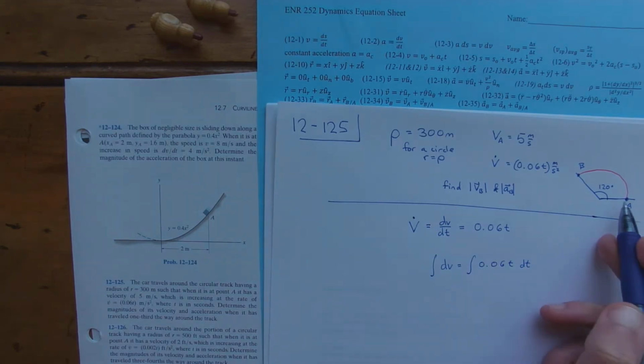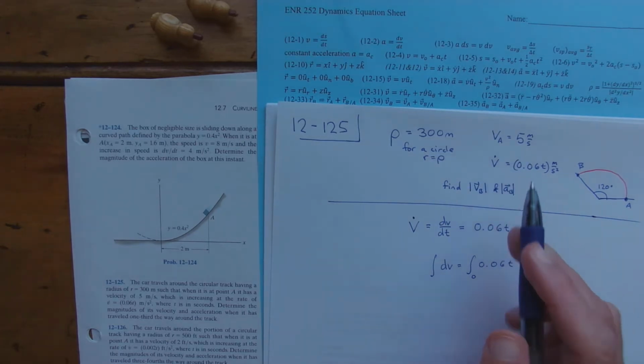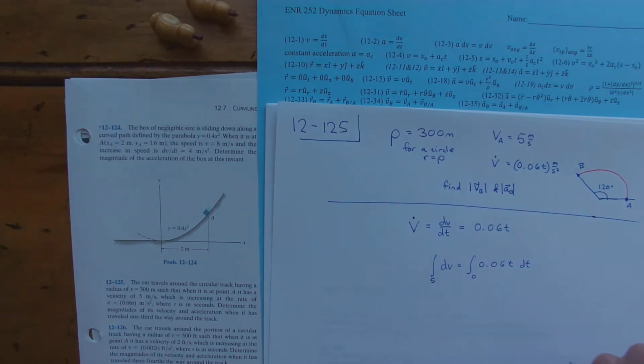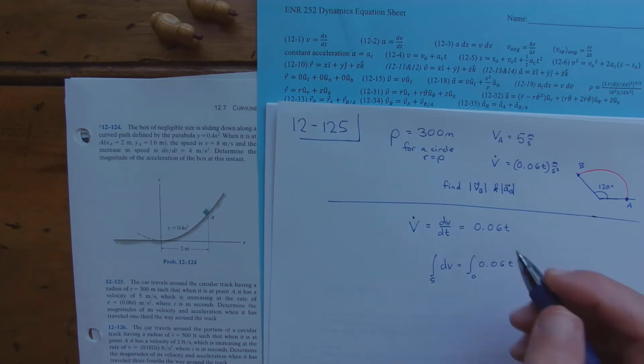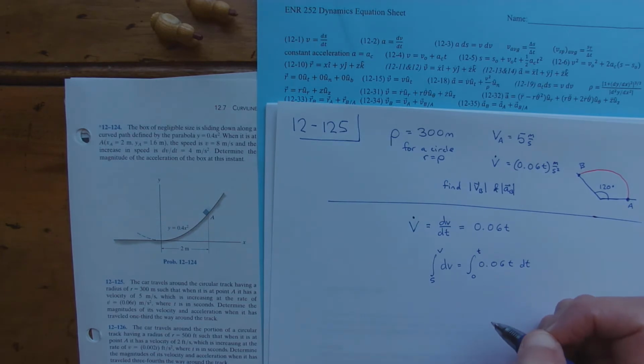At point A, let's say that is time 0, and at point A the velocity is 5 meters per second. I want to know the velocity at some time later. I don't know what the time would be then. So let's just say this is v and this is t, and then that will give us an equation for the velocity as a function of time.